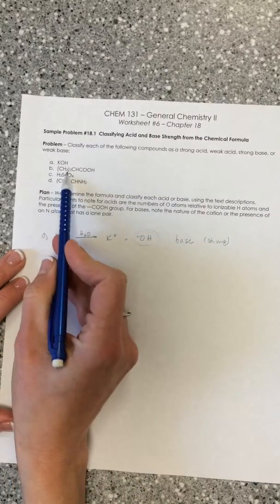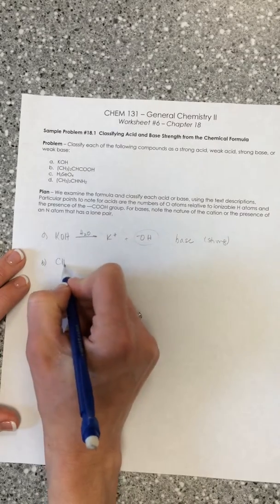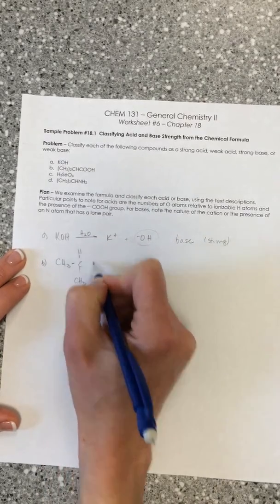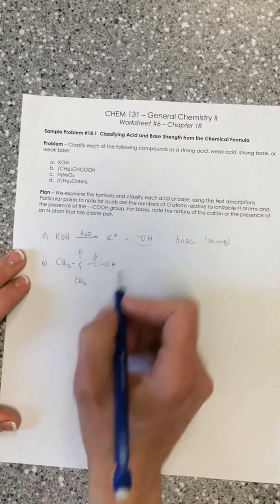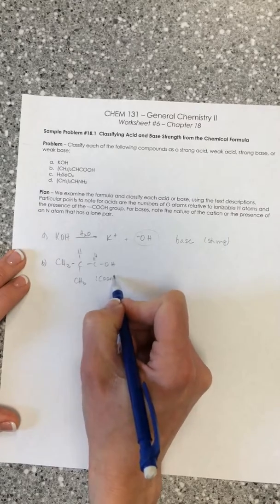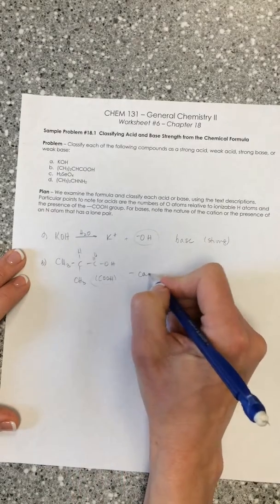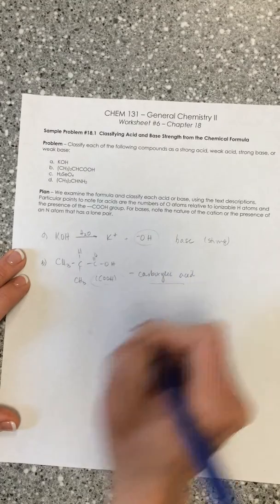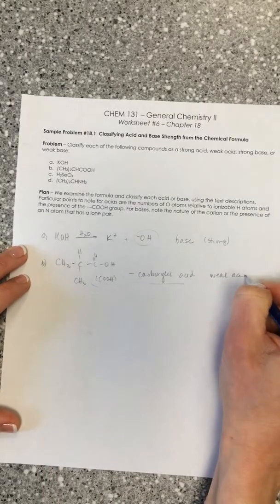If we look at the second species here, we can see CH3CH-COOH. So I'm going to kind of draw out what this looks like. This, again, is an organic compound. So if we had to draw a Lewis structure, this is what this would look like. And one of the things you want to be able to recognize is when you see this COOH, that is a carboxylic acid functional group. And carboxylic acid functional groups are always going to be weak acids.